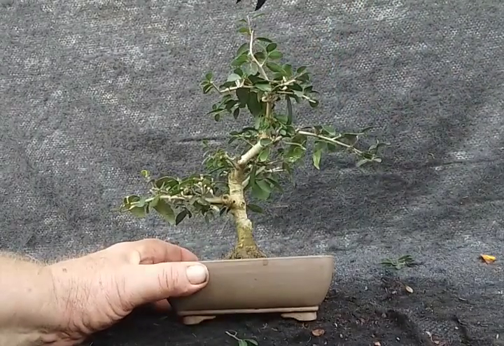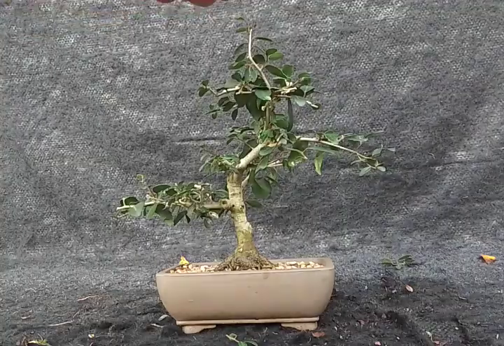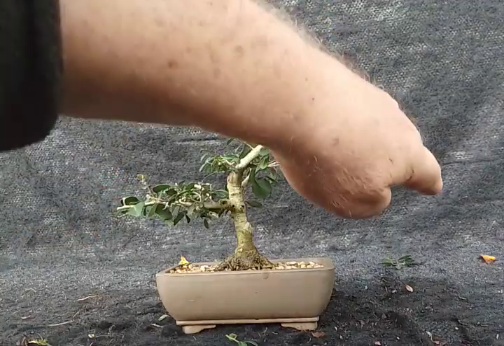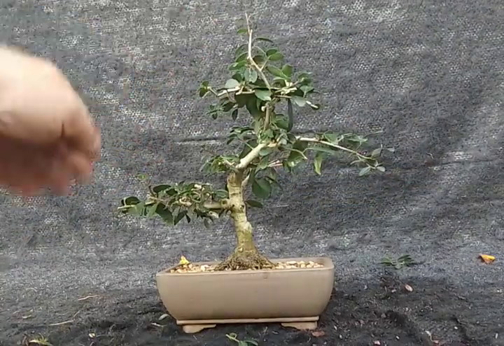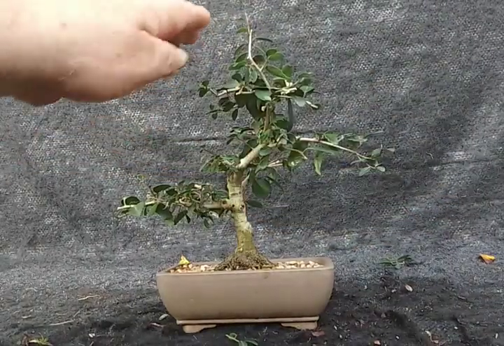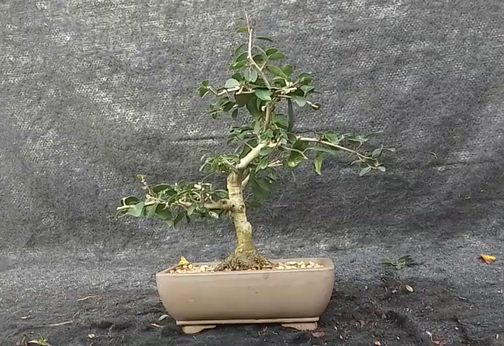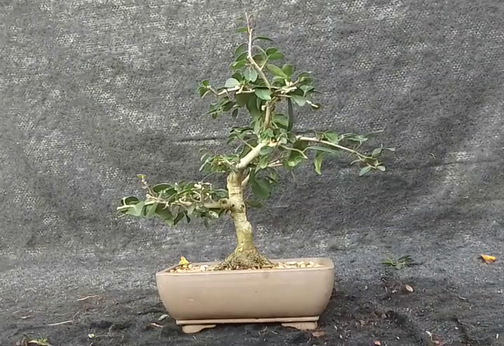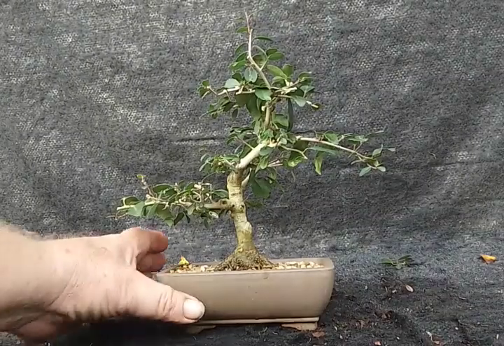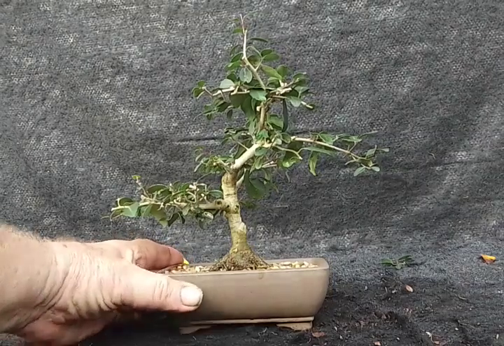Another tree that I just really like a lot. The apex is pretty pointy, but it has that perfect triangle. So over time we need to get the apex to be more rounded, which will create the image of an older tree. But another tree that I'm just really enjoying.